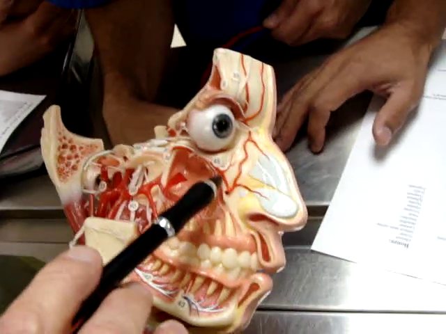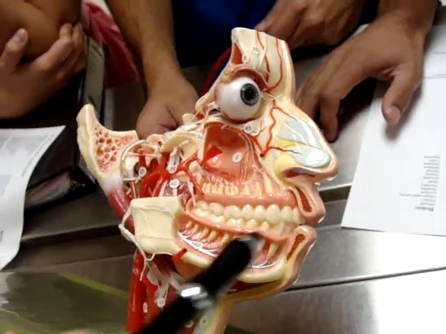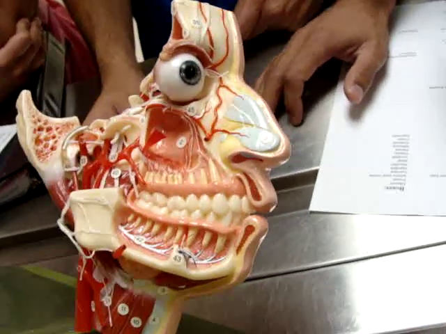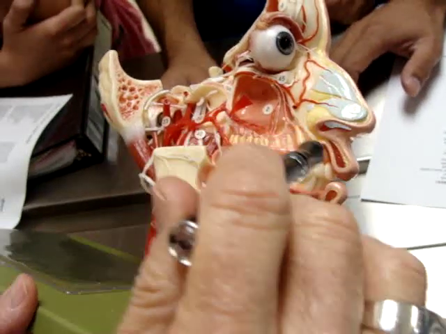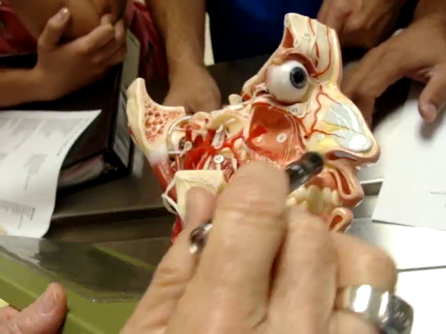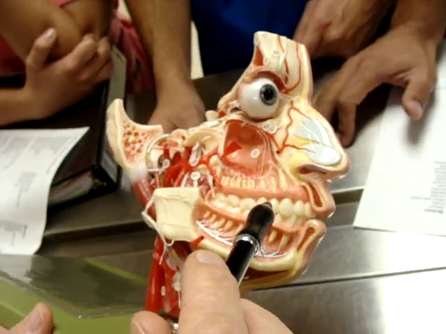And what you can't see on here very well is there's a second artery that comes out and goes out to the maxillary incisors and the canine, which is called the anterior superior alveolar. So now we have three arteries supplying the maxillary teeth, one artery supplying the mandibular teeth.